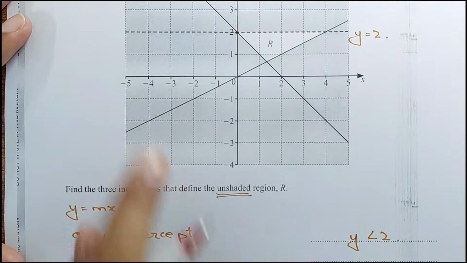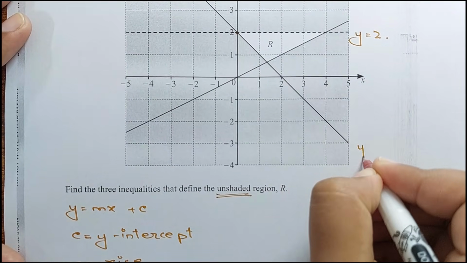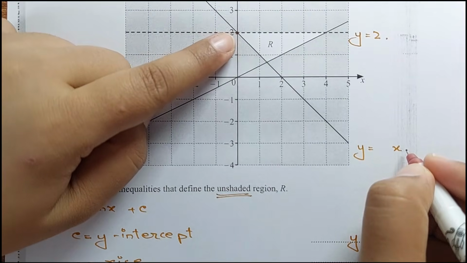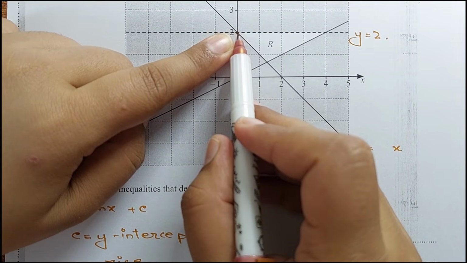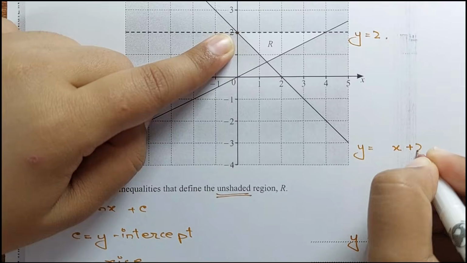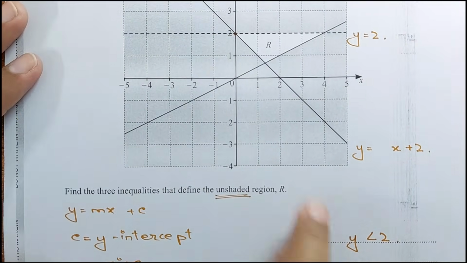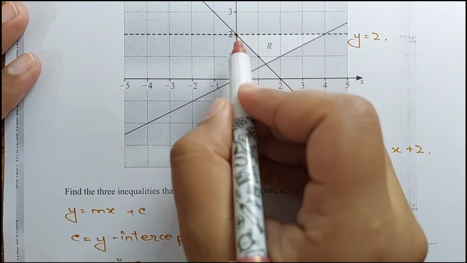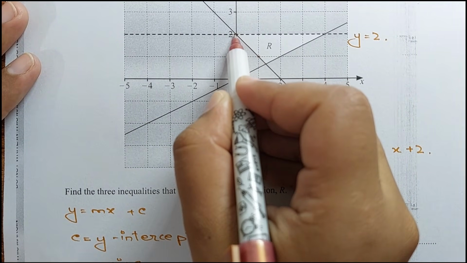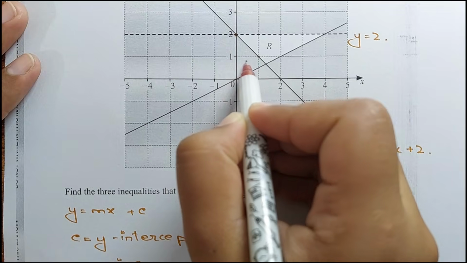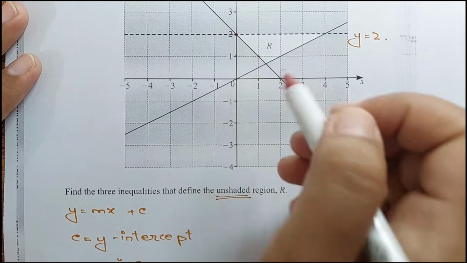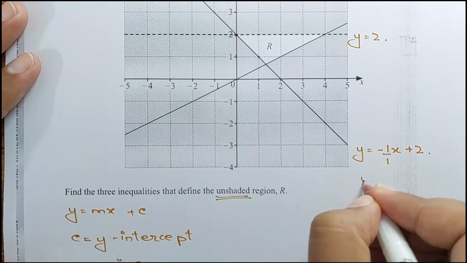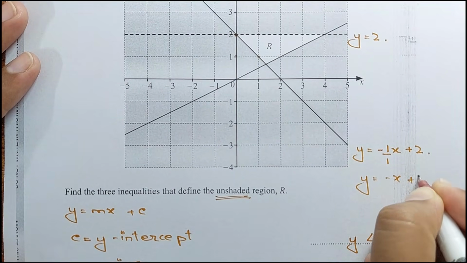Okay. Now, in this case, your equation is y equals some m, some x plus some y-intercept. You can see the y-intercept is equal to 2. So you can say the c value is plus 2. And on this line, you have to fix any other point. Let me fix this point. So from the y-intercept, you have to go 1 unit down and run 1 unit to the right. So minus 1 and 1. So the slope is minus 1 over 1. So the line is y equals minus x plus 2.